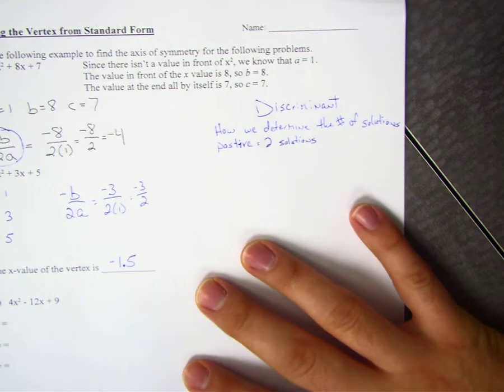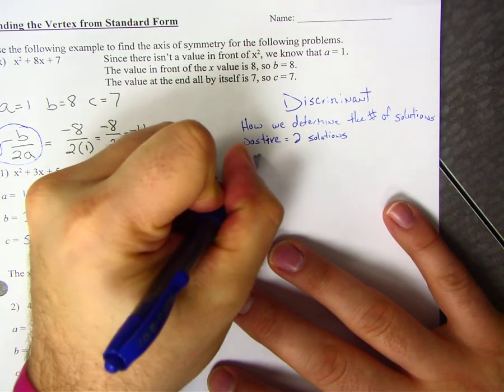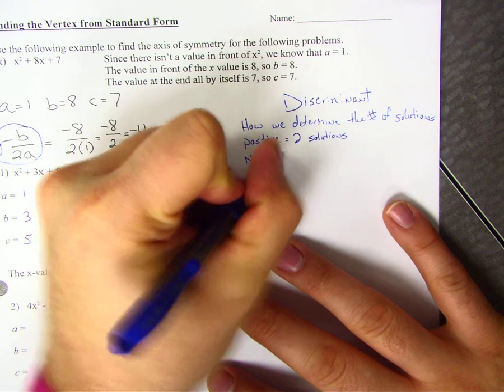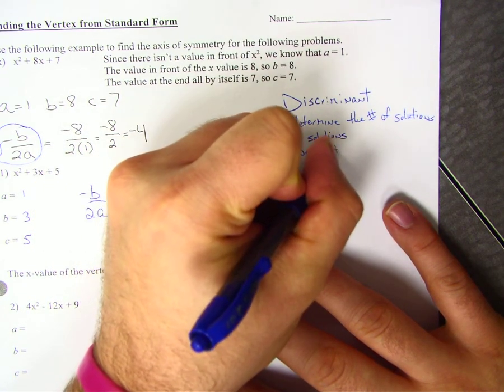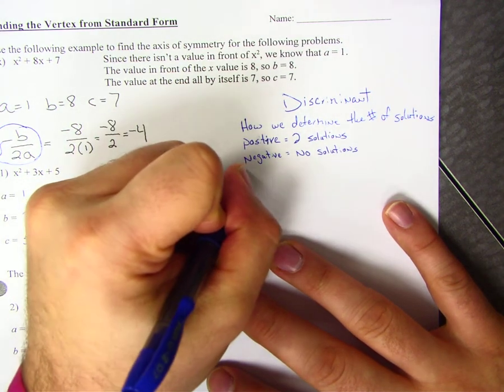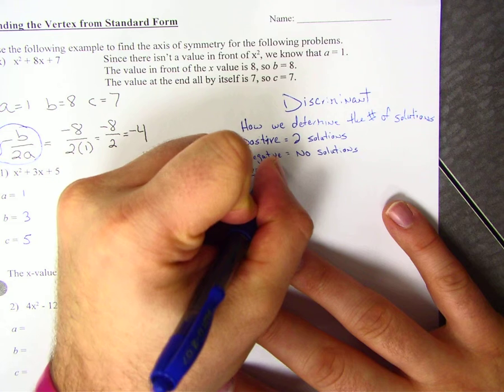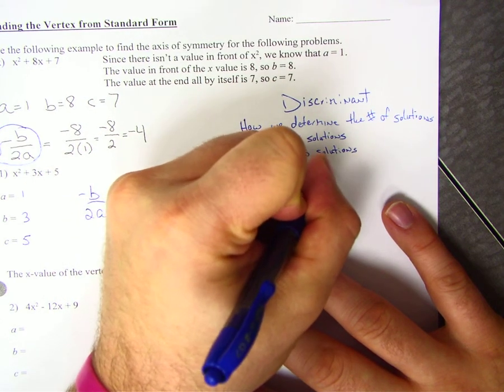Okay. If it's negative, it equals no solutions. And then if it is 0, that means that there is only one solution.